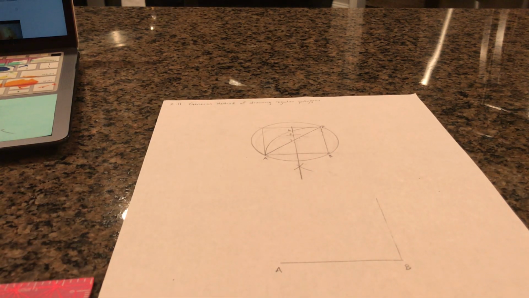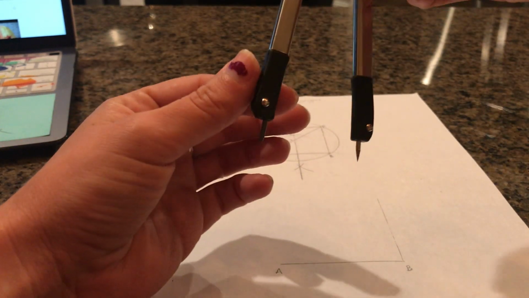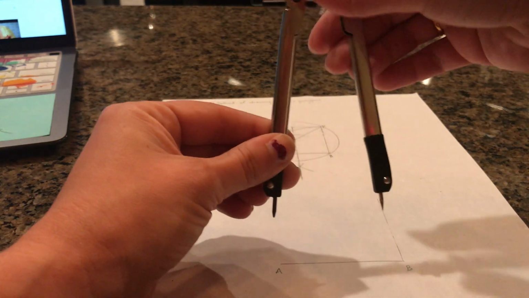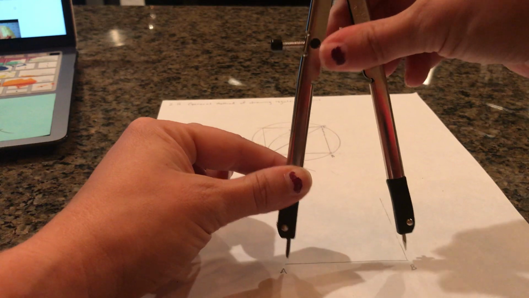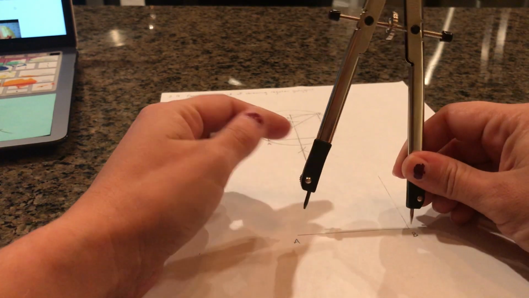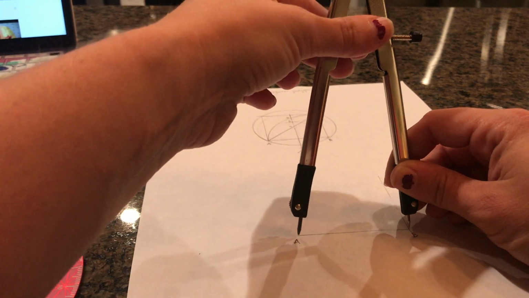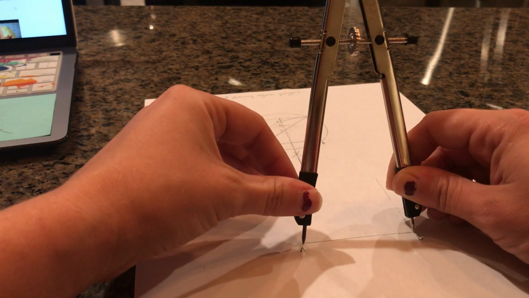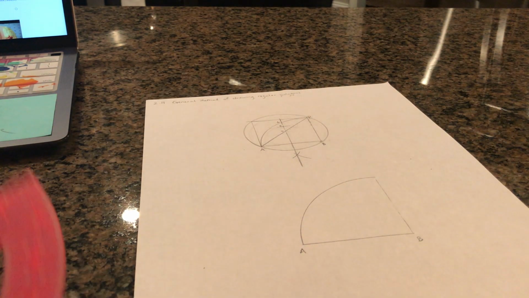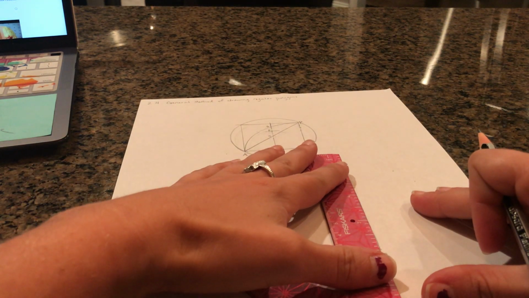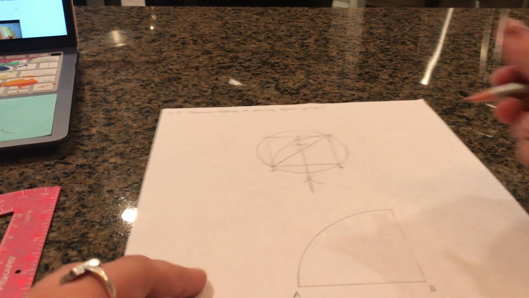Then we will take our compass and we want distance AB. We are going to arc from A up to our perpendicular line. We need to extend just a small bit. Okay, this is point P.